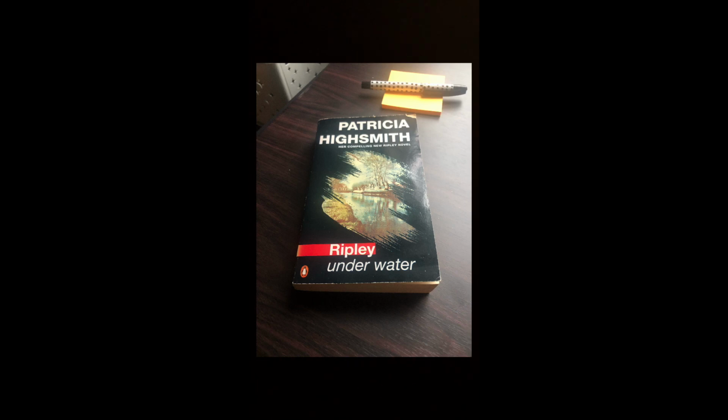I recently completed a reread of the Ripliad, a series of 5 novels by Patricia Highsmith about bon vivant conman and murderer Tom Ripley. The first book in the series, The Talented Mr. Ripley, published in 1955, is likely most famous for the film that Anthony Minghella made of it in 1999, with Matt Damon as Tom Ripley.